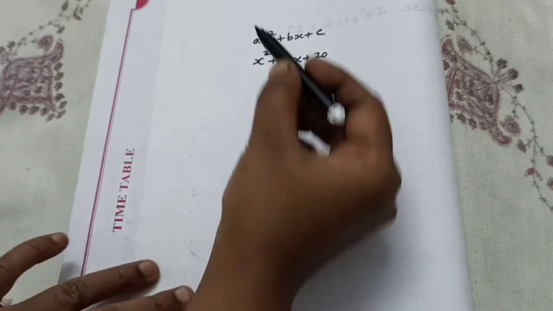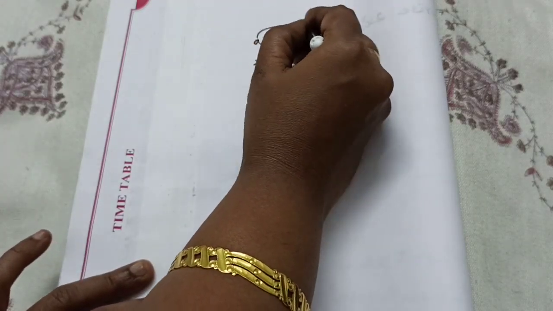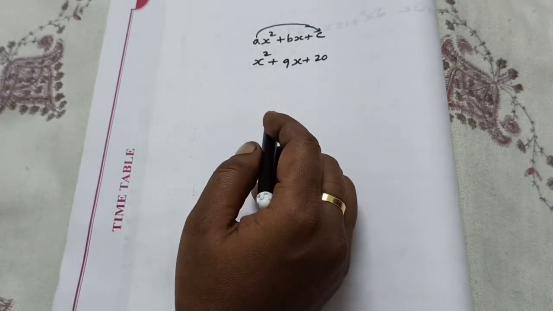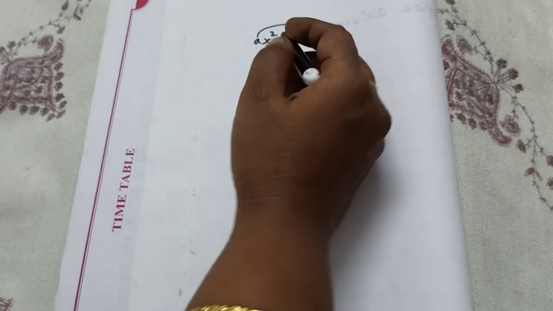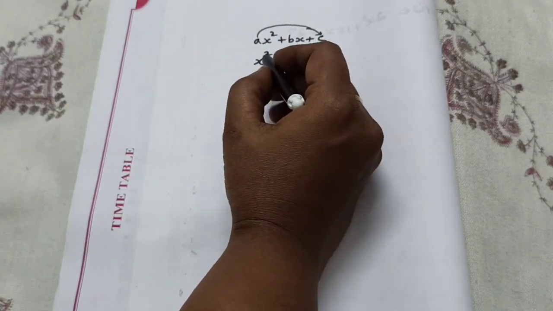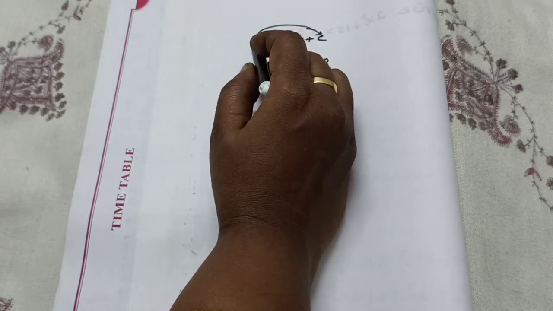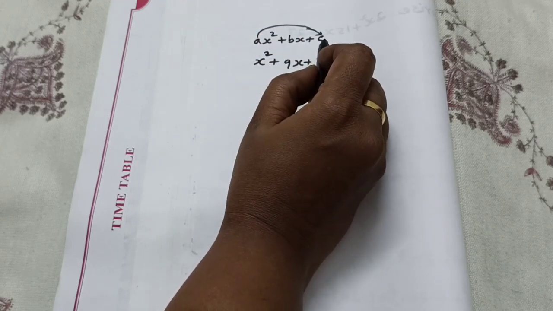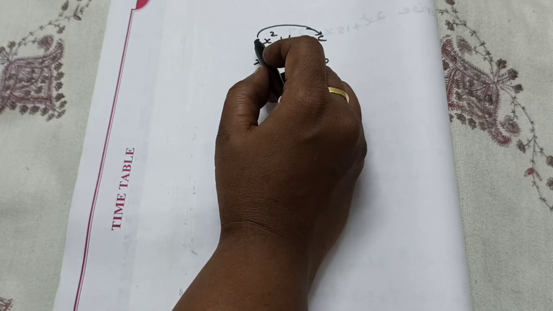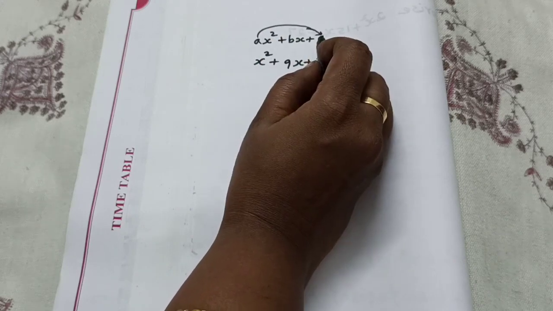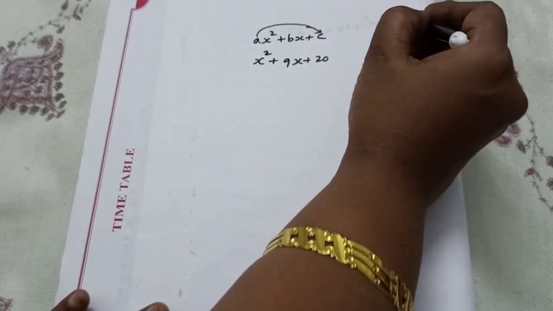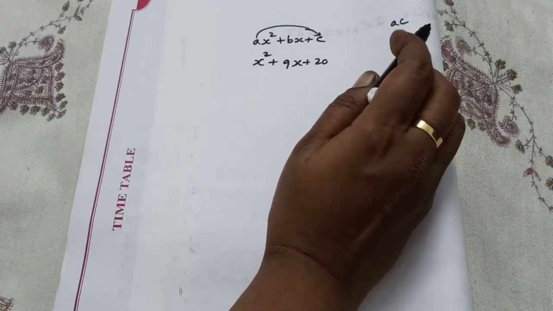We have to multiply the coefficient of x square, what is the coefficient of x square? A. And then the constant, c. Both first we have to multiply. This a and c we have to multiply. The product we have to find.